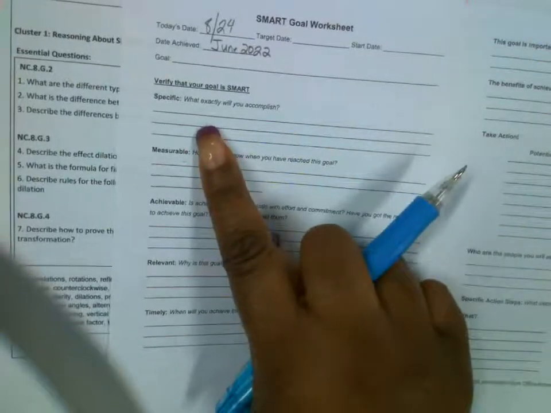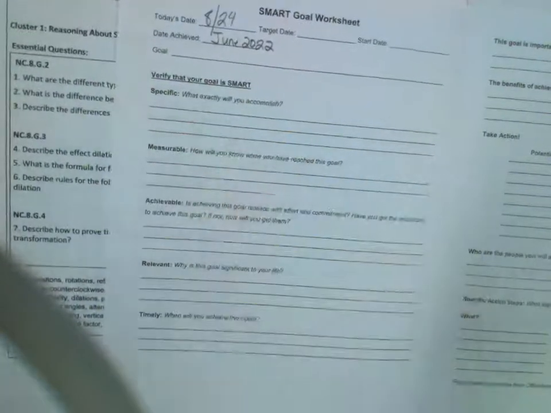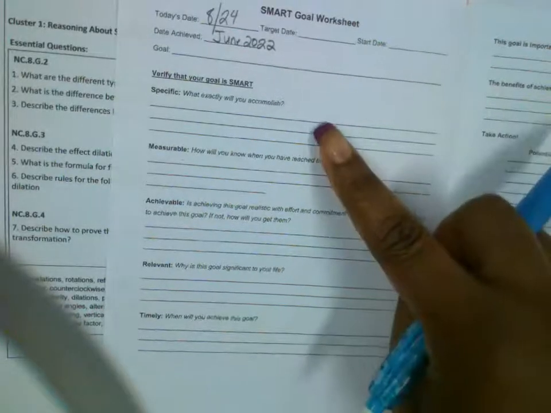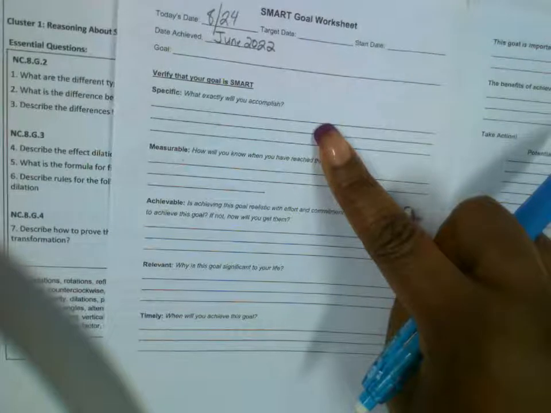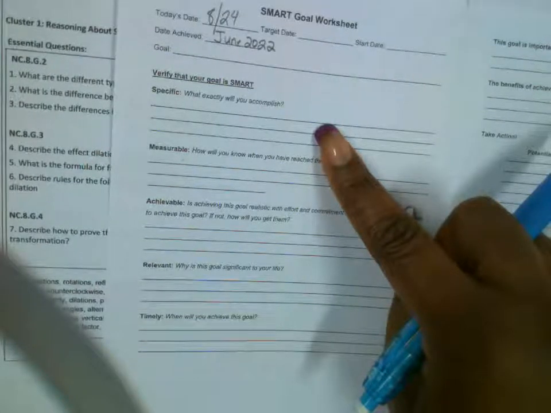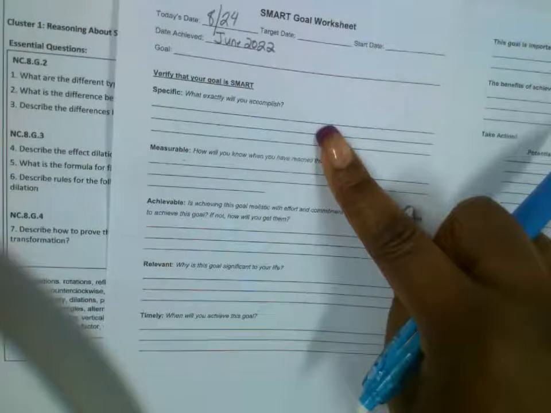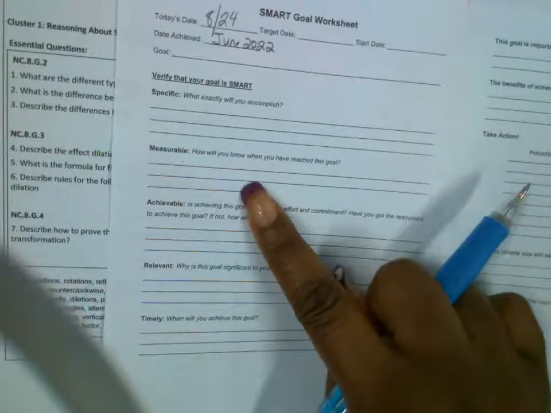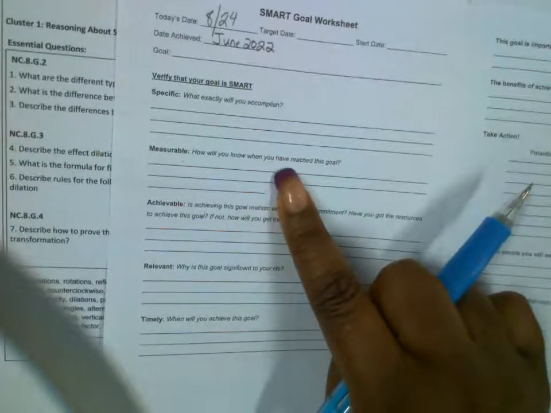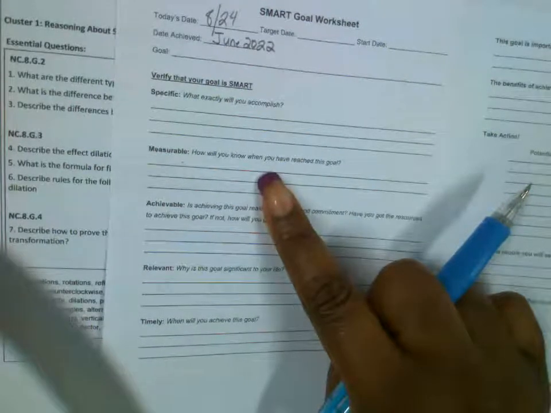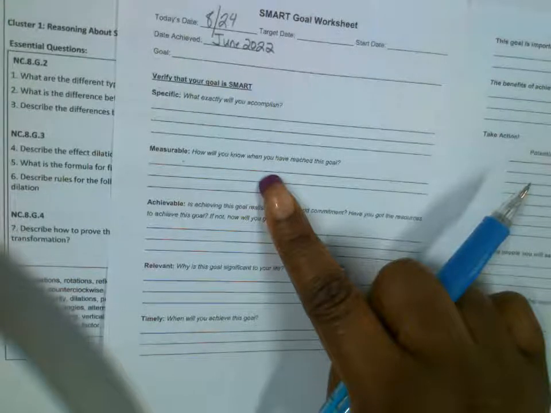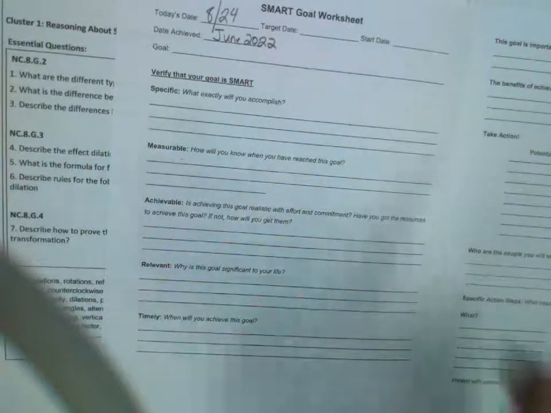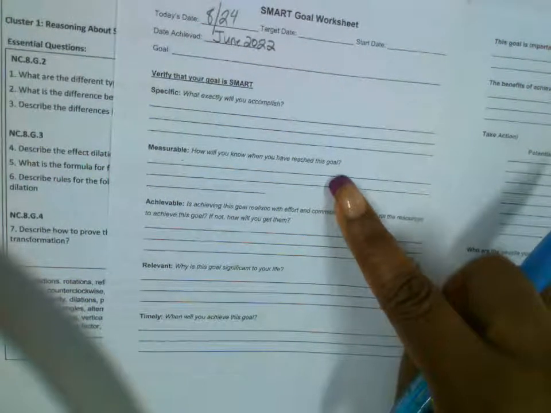Then we talked about what exactly you wanted to accomplish. Okay, maybe it's all A's and B's. Okay, maybe it's complete all assignments. Right? What does it look like? How will you know when your goal is reached? Maybe it's on your report card, or maybe it's when you have an A on your quizzes and or tests, or maybe it's your EOG score at the end of the year. Or it could be all of the above, okay?